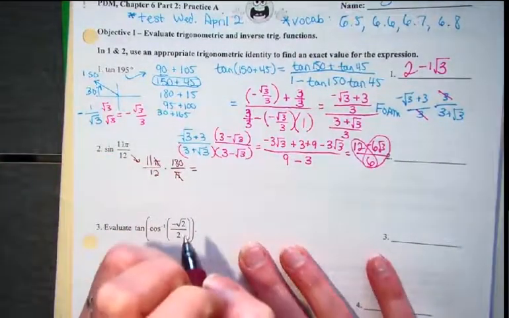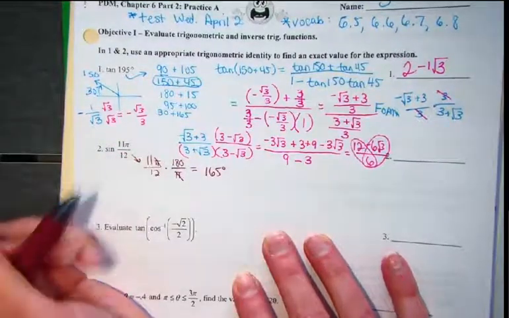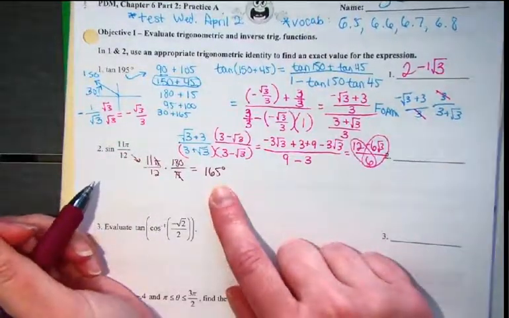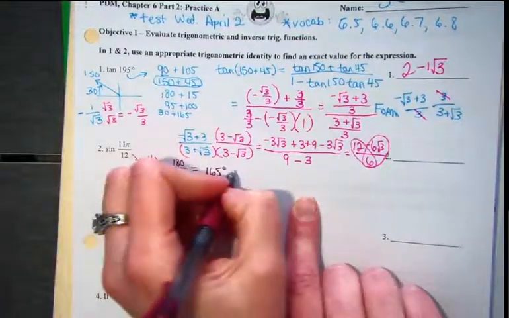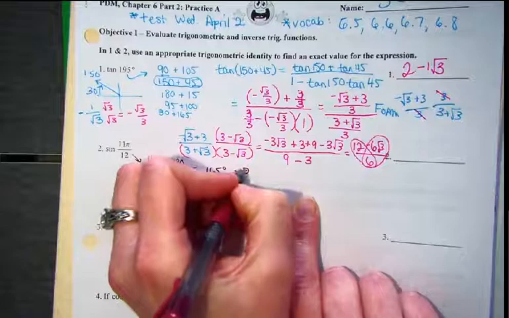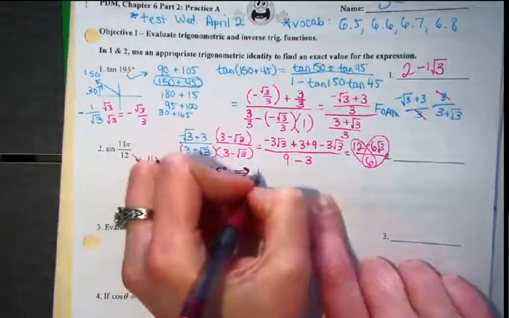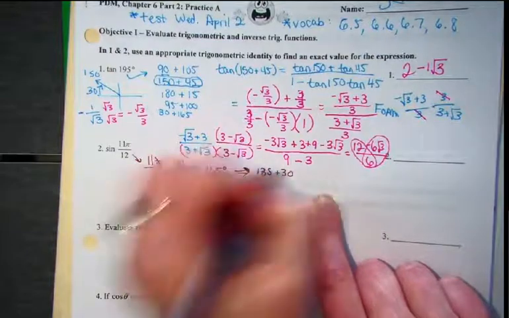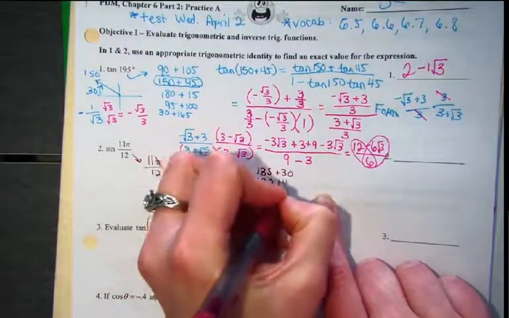How many degrees are we looking at? 165 degrees. I need the sine of 165 degrees. That's not on my unit circle. How can I break that up into two values that add or subtract to get to 165? 135 plus 30. 120 plus 45.